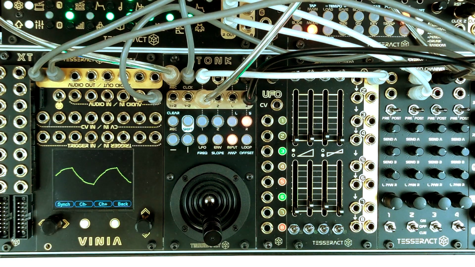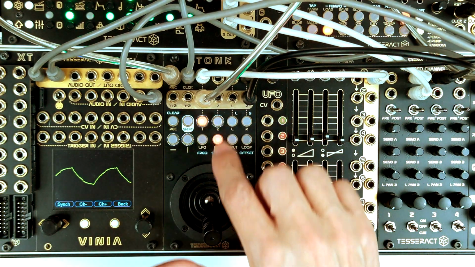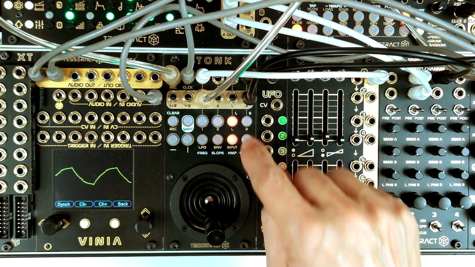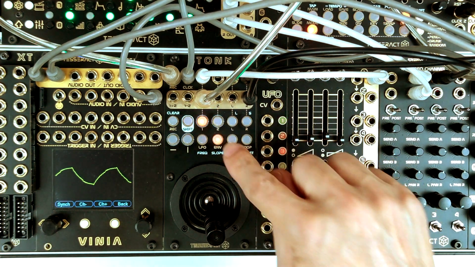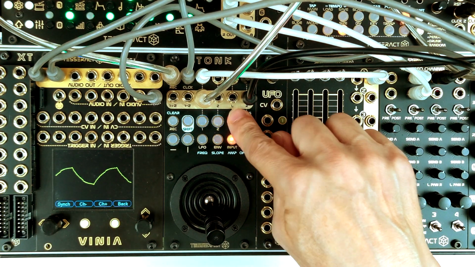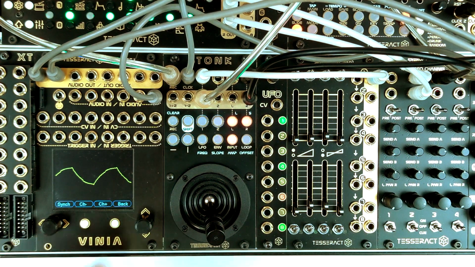To select a channel, click on its respective button. Several channels can be selected at a time. 1 and 2 are the CV channels, L and R are the audio ones. Each channel has 6 modes to choose from.